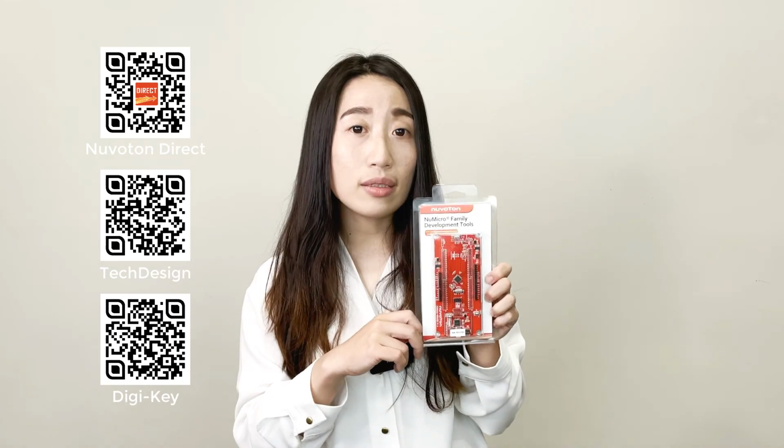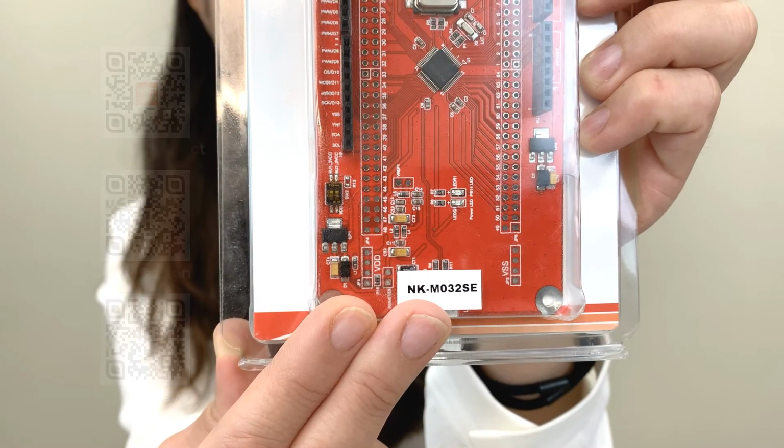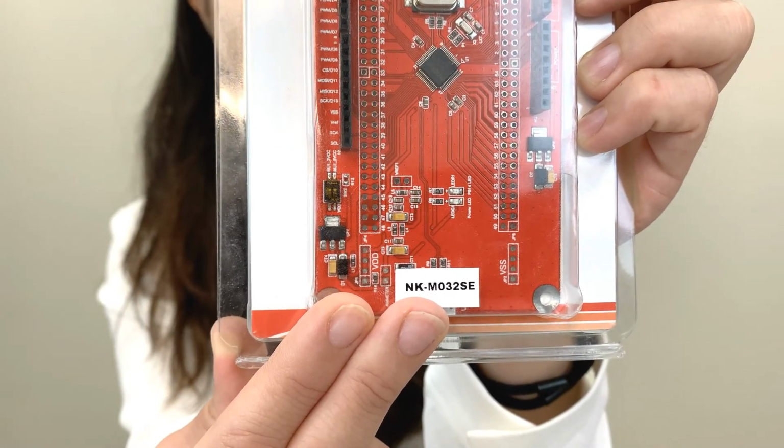Before the exercise, let's unbox our NuMicro board first. You can purchase the board on Nuvoton Direct, Tech Design, and DigiKey. In this course, we will do the exercise on this board. M032SE. The M means the NuMicro series.